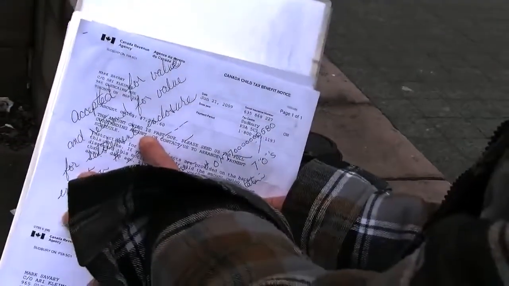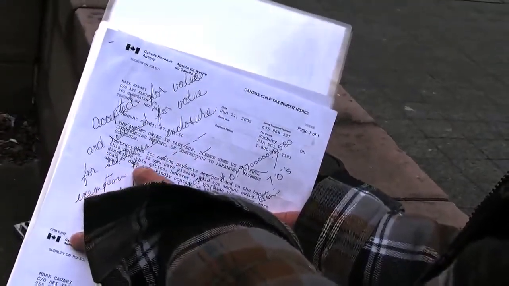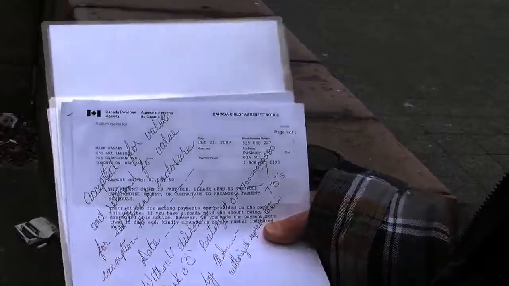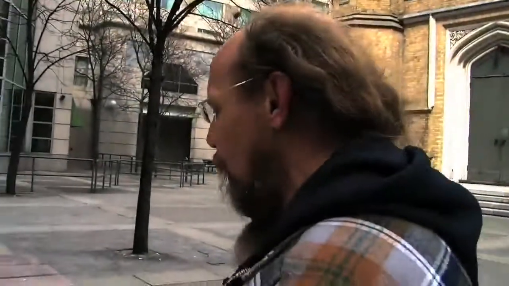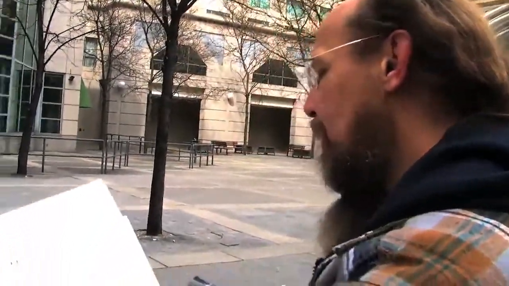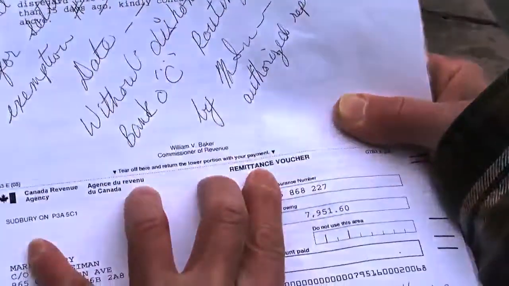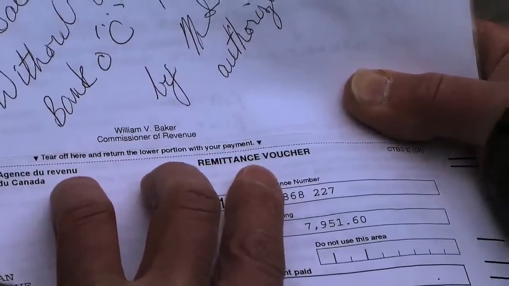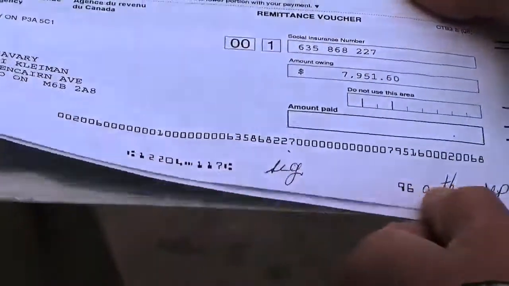and then, now I was wrong here, I got the exemption number that you got to write. Anyways, go to 96 is the fix. It'll be explained more clearly. But this remittance voucher is really a coupon. And if you talk to someone in banking, this number on this is a check.